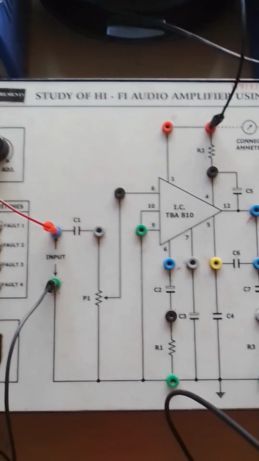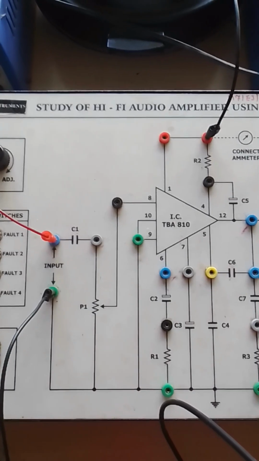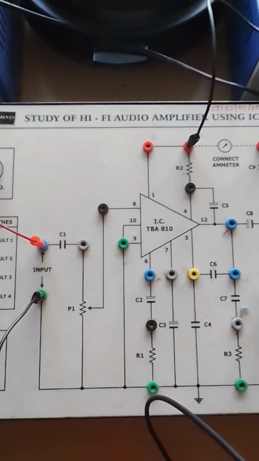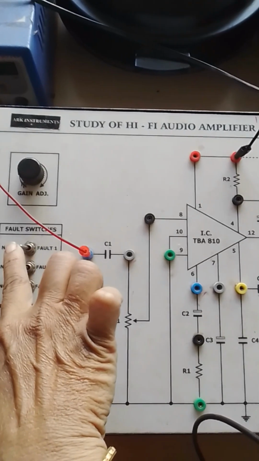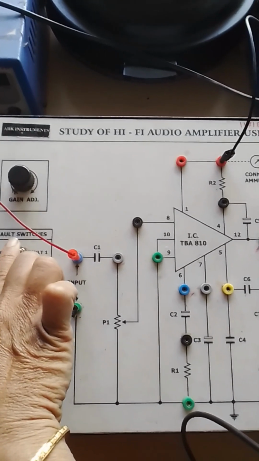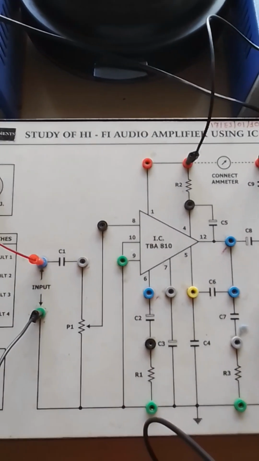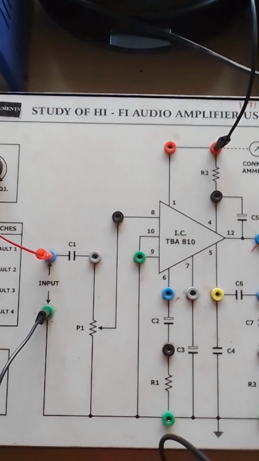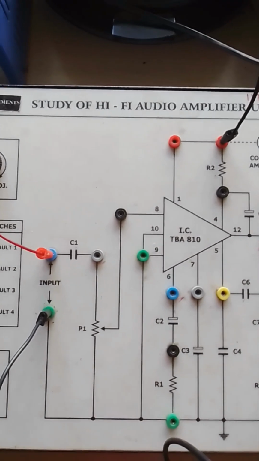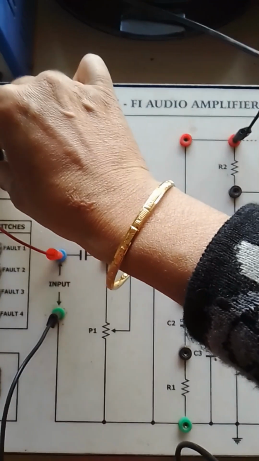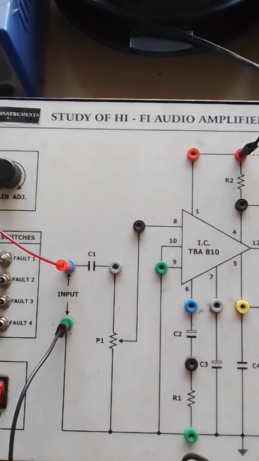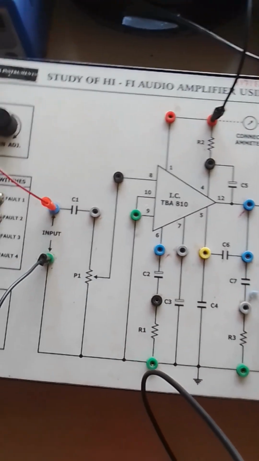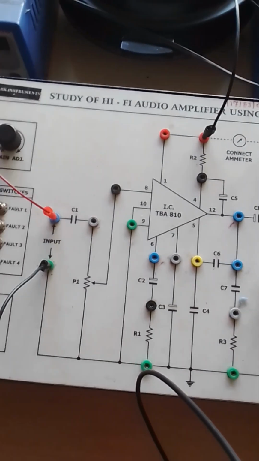Here we can see this is the normal sound. Then we will see what happens when fault 1 is applied. So when fault 1 is applied, here we have seen that we don't get any sound. So we will see the voltage first.